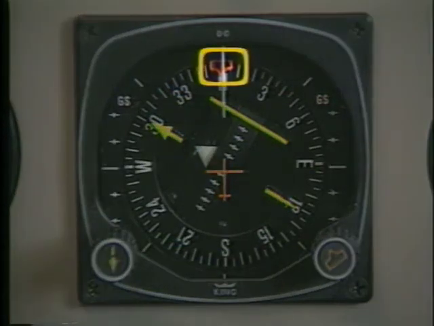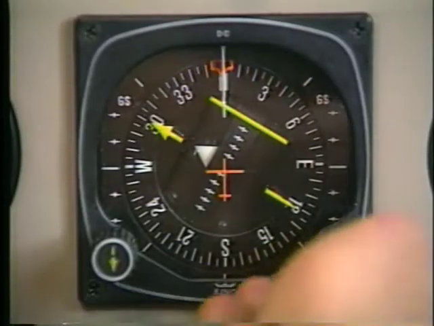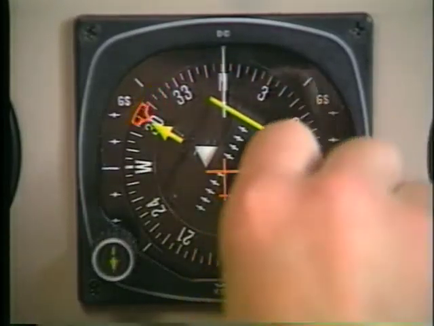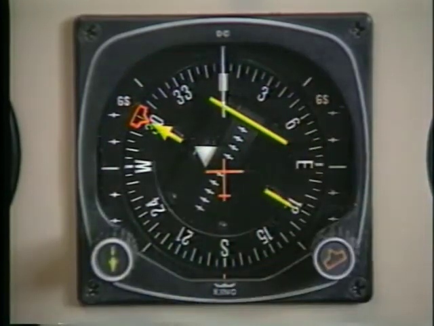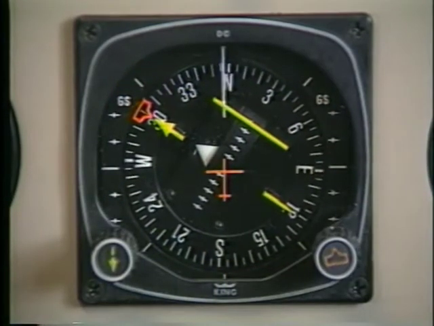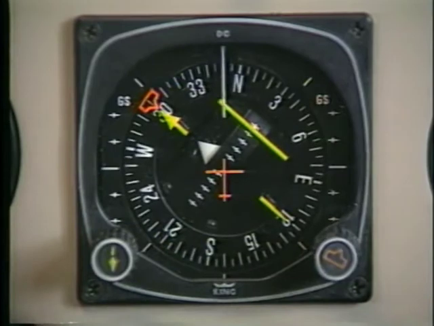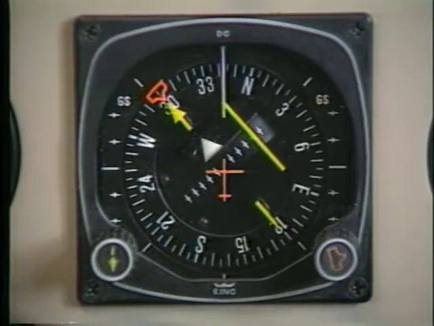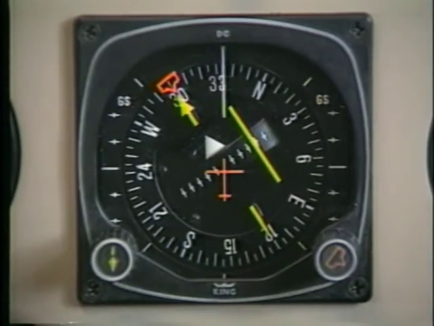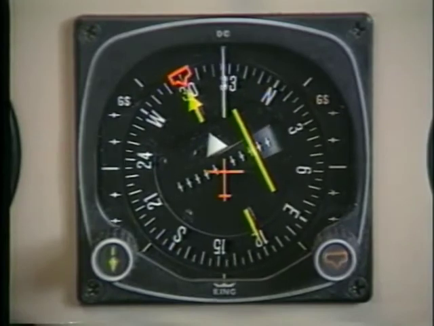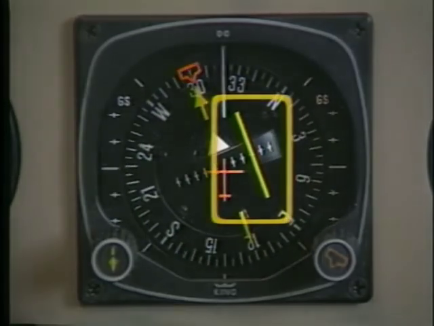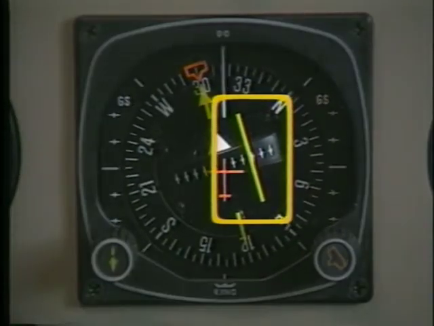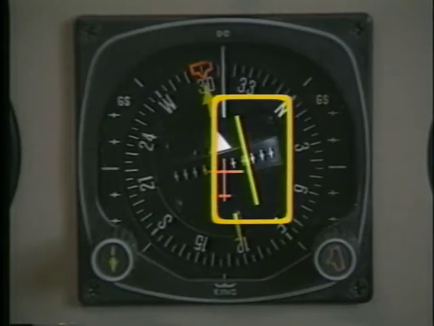A heading select bug is an index that rotates when you turn the heading select knob. If an autopilot is engaged, the airplane will automatically turn to the heading you select with the bug. If an autopilot is not used, the select bug serves only as a reference marker as you complete the turn. Like the CDI, the lateral deviation indicator tells you if you are left or right of course.